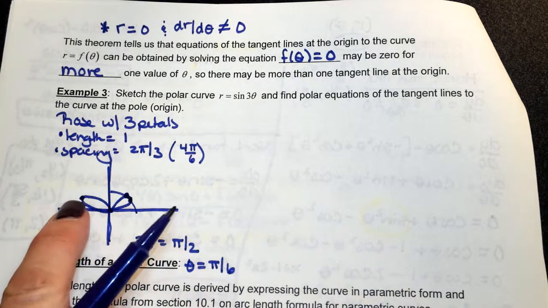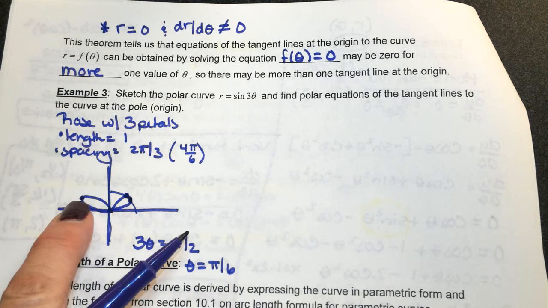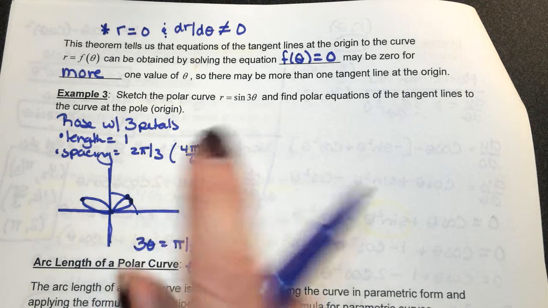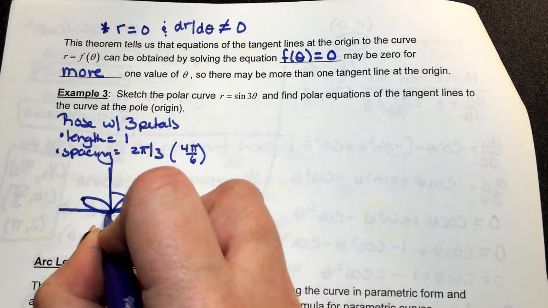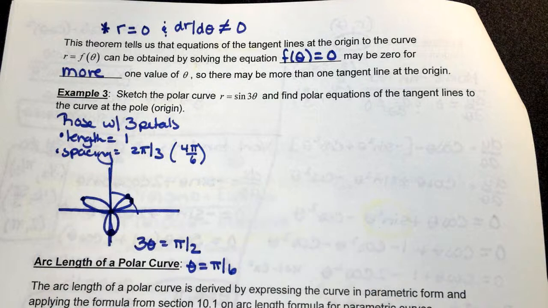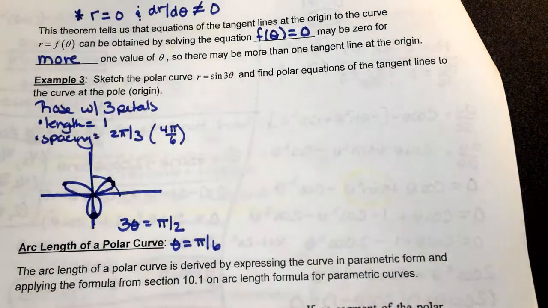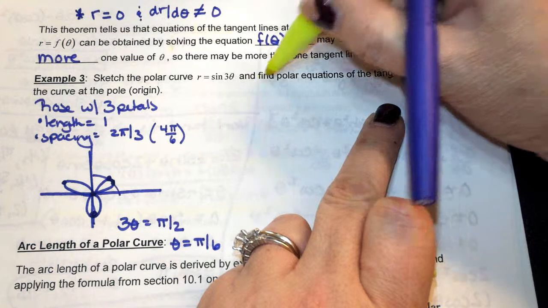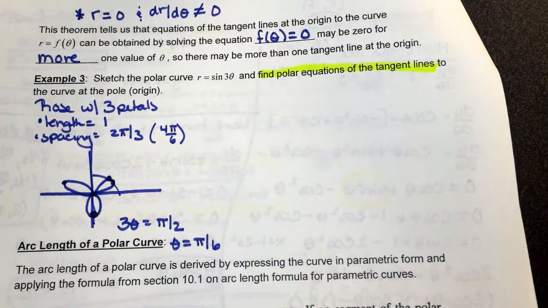So then to find the tip of my third petal, take 5 pi over 6, add 4 pi over 6 to it, which would be 9 pi over 6, which reduces to 3 pi over 2. Okay? So there's the sketch. Now before I go any further, remember, I'm not finding points, I'm finding lines. The question is asking me to find the polar equations of the tangent lines.